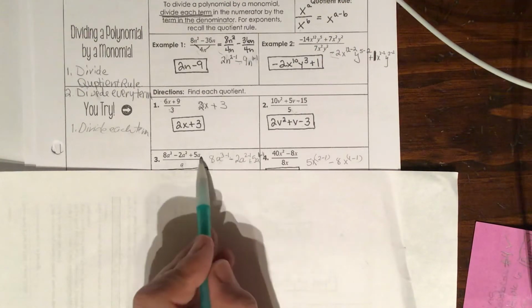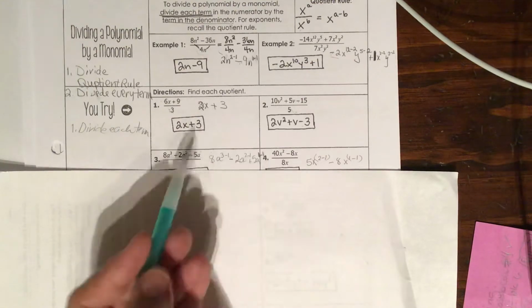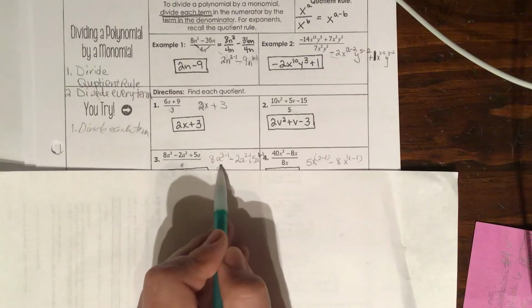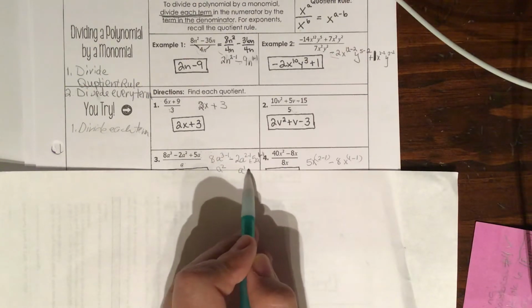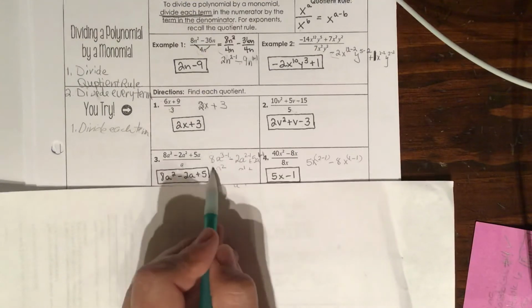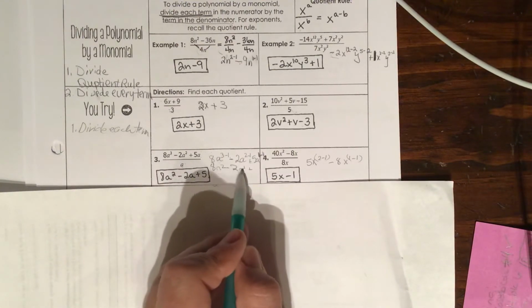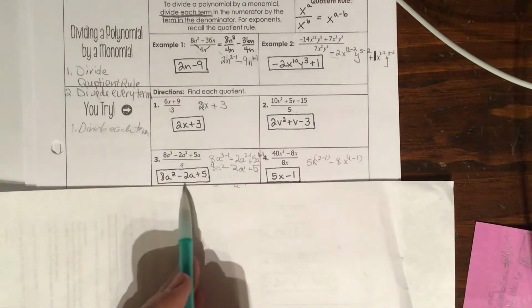This is a to the 1 minus 1, which is 0. So this becomes a squared. This becomes an a to the first power, and this becomes no a. So you just put your variables underneath it, and that's all you do. So that is your answer.